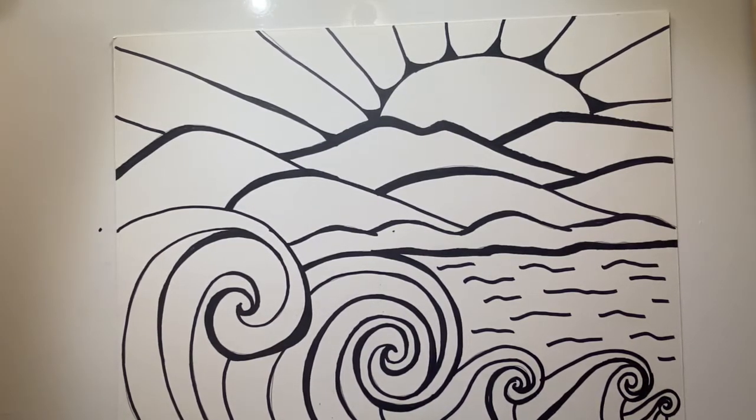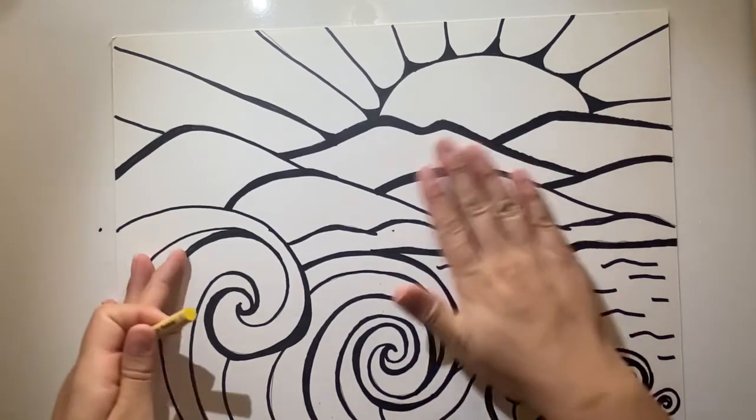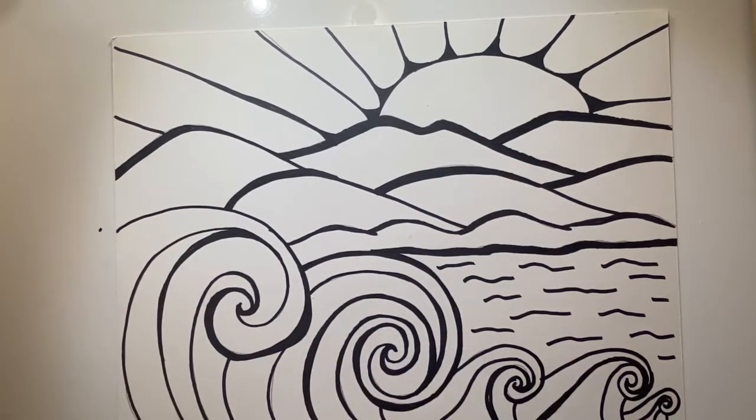So once you go ahead, definitely start with the sun first. You can also even include some reds as well if you'd like, or like a red orange.